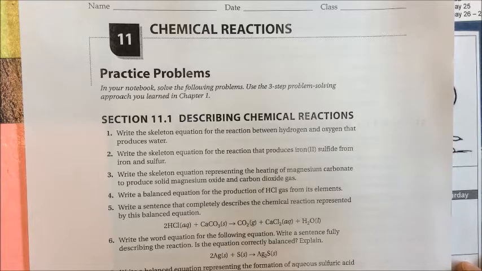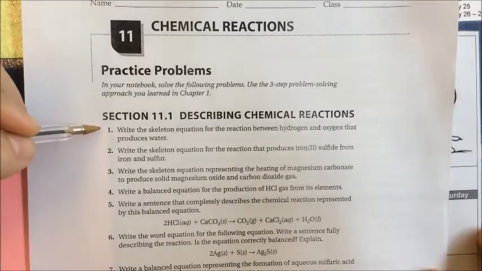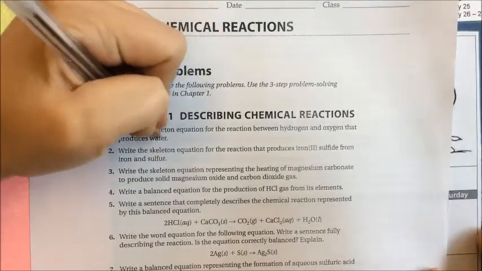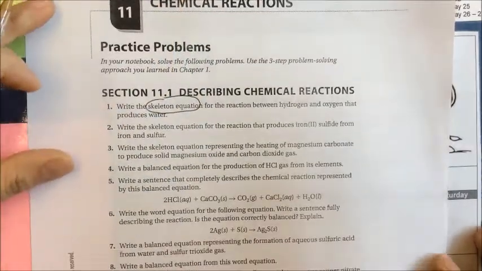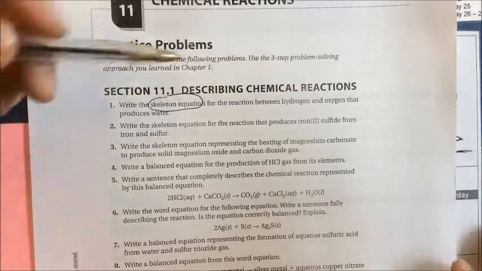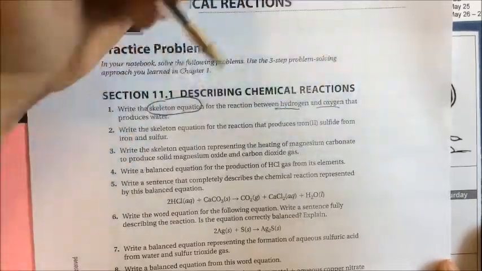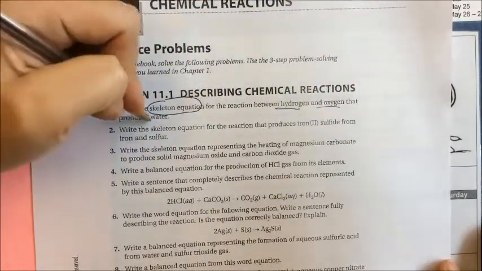This video will go over section 11.1 homework. Let's first start talking about the first few questions where it asks for a skeleton equation. We know that a skeleton equation is one in which it is not balanced yet, so we just write whatever we see in words. So, for example, this one is asking for hydrogen and oxygen that will yield water.